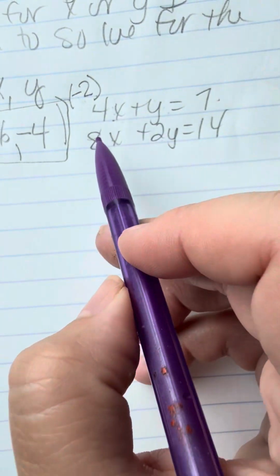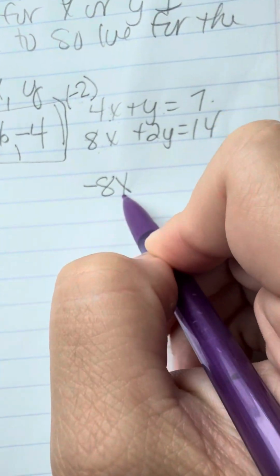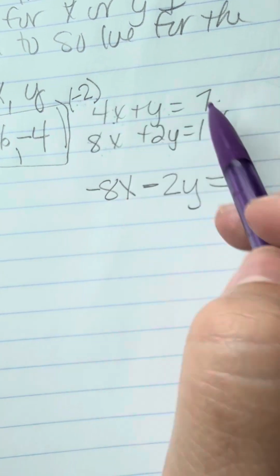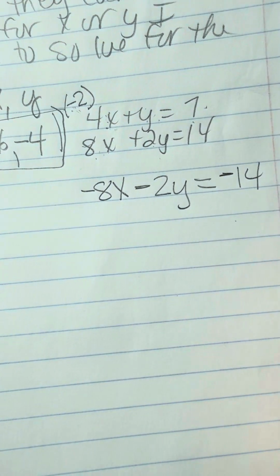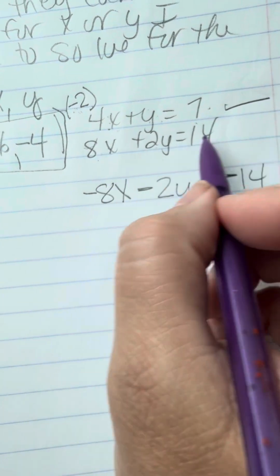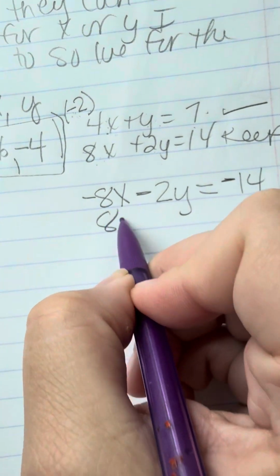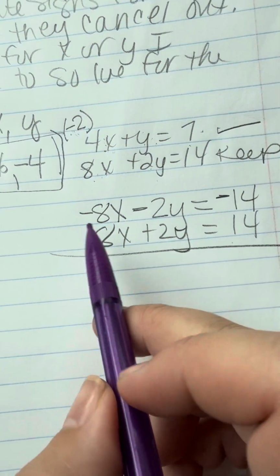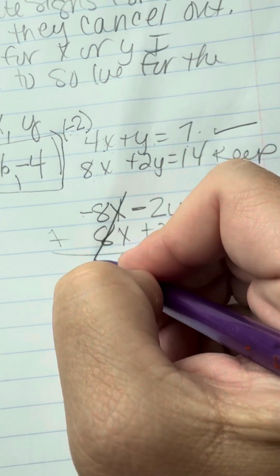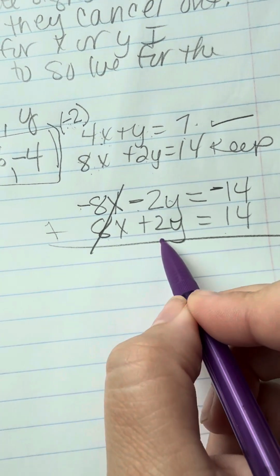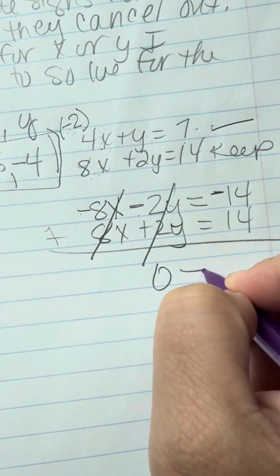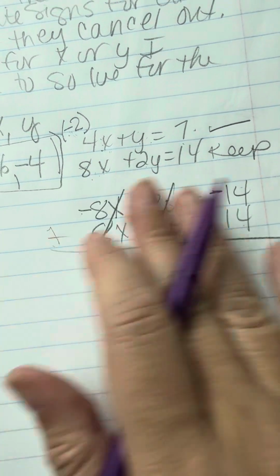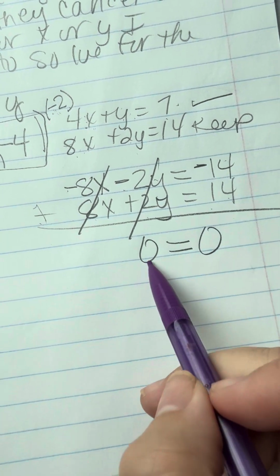So negative 2 times 4x is negative 8x. Negative 2 times y is negative 2y. And negative 2 times 7 is negative 14. Now, I changed this one, and I keep this one: 8x plus 2y equals 14. Now watch what happens. Negative 8x plus 8x eliminates. Negative 2y plus 2y eliminates. So this side is 0 equals negative 14 plus 14, which is 0. So I eliminated everything, actually, and it says 0 equals 0.